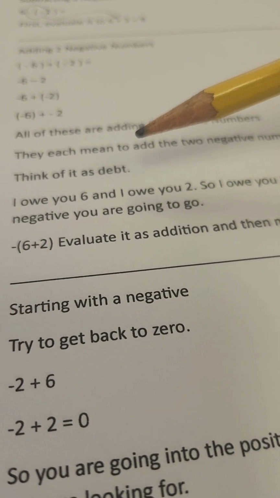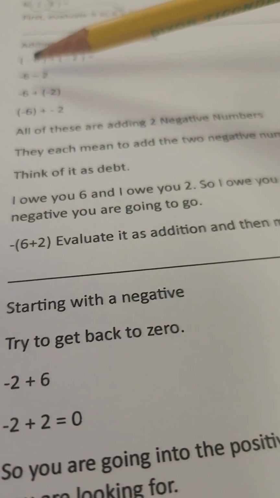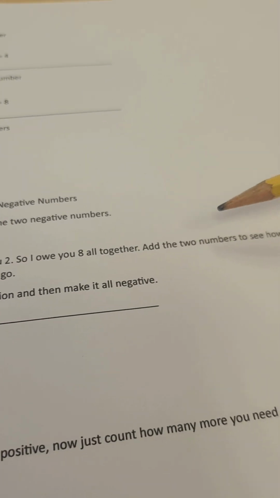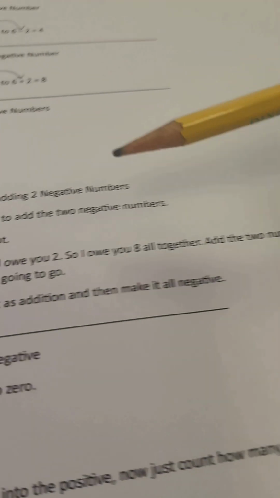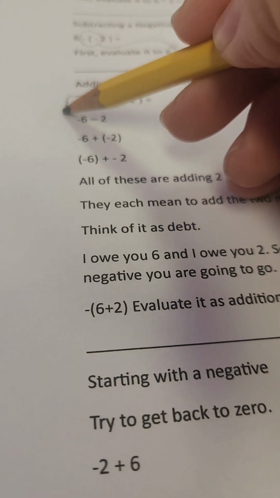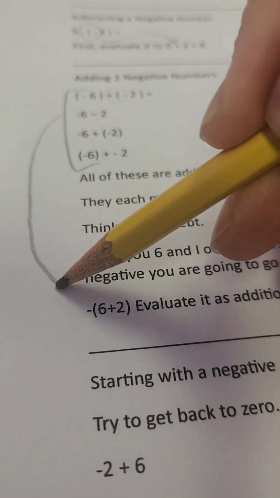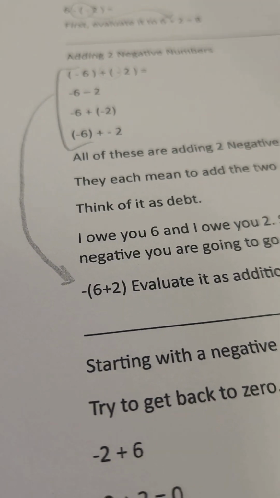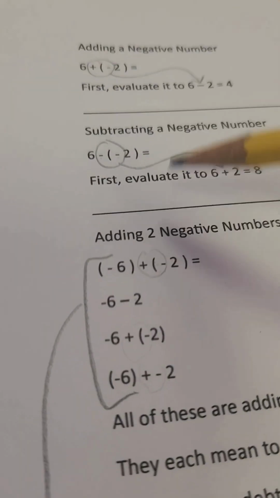Think of it as debt. If I owe you 6 and I owe you 2, how much do I owe you? I owe you 8 altogether. Add the two numbers to see how far into the negative you're going to go. So all of these evaluate to a negative that's added. Okay, so I owe you 6, I owe you 2. That's how I tell them that.